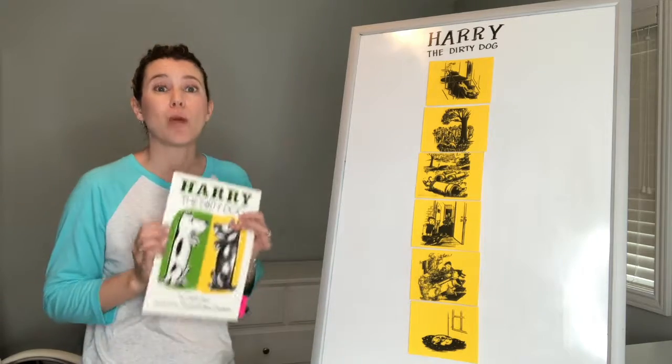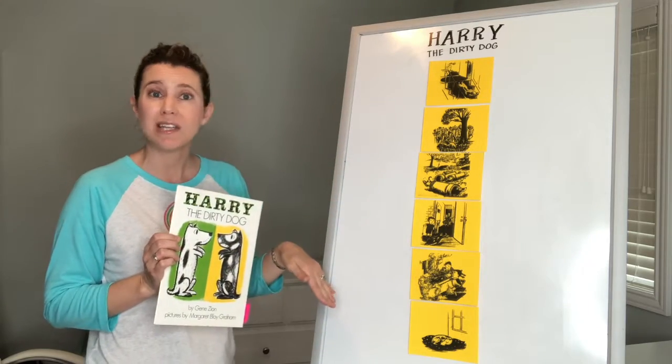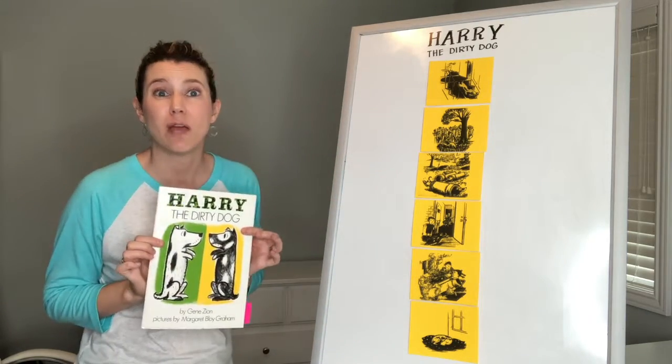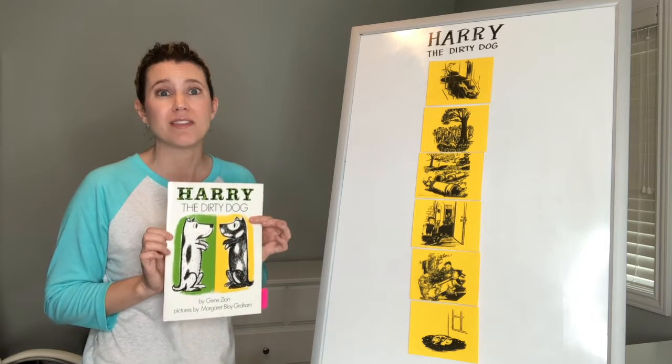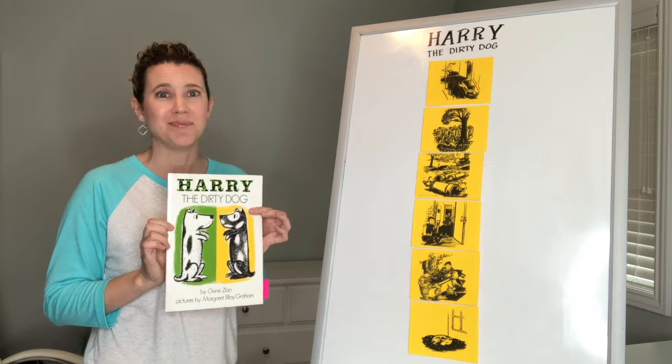This book is a great book to do this pre-telling, retelling activity. There are lots of other great books too, and I bet if you think about your classroom library, you'll think of some other ones that are good candidates for this type of lesson.